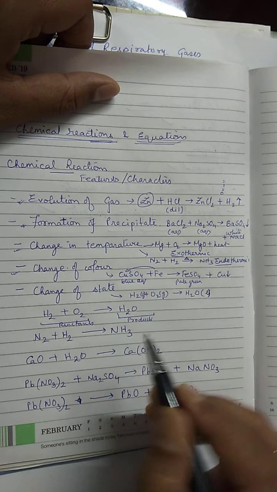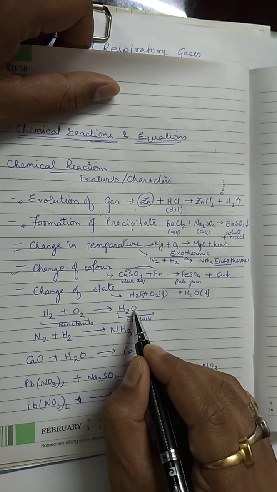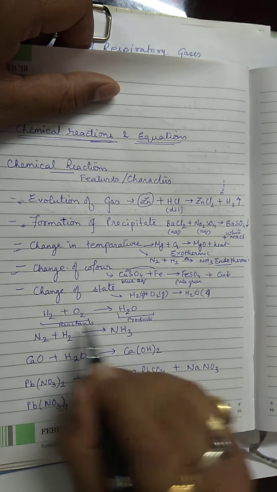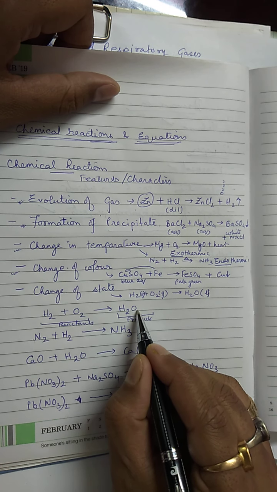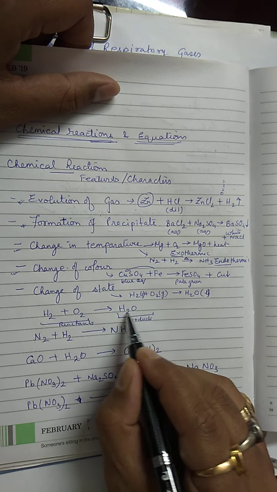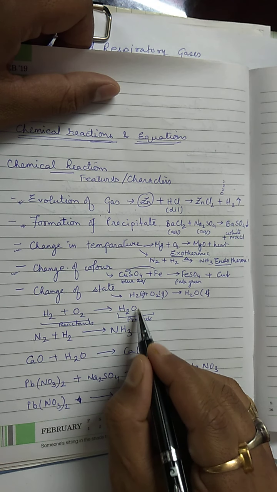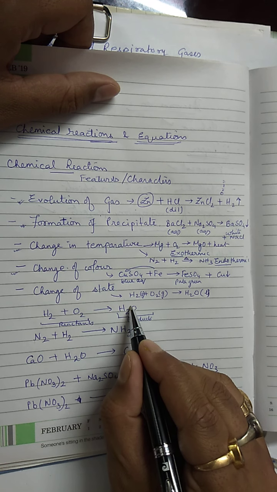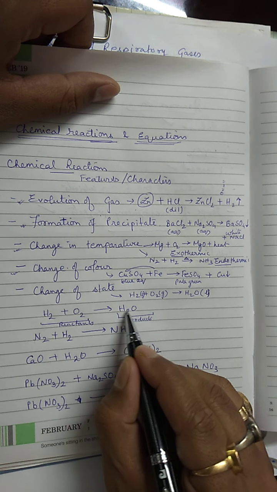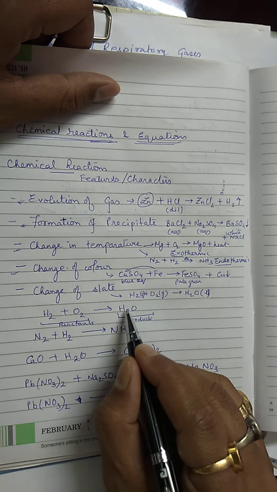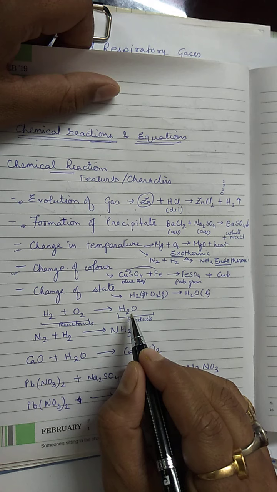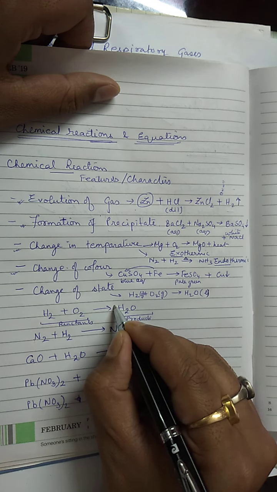So we need to balance this oxygen. How can we balance it? We have to make this oxygen 2. How will we do it? We can place a 2 here, but no. If we place a 2 here, the formula will become H2O2, but the formula of water is what? H2O. So you cannot place a 2 here. Neither can you place a 2 in between, because the formula of water is H2O. So what will happen? The formula will change. So the only place where you can place a 2 is in front of this.